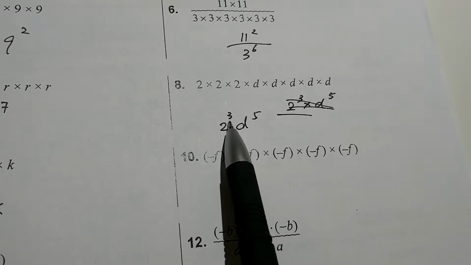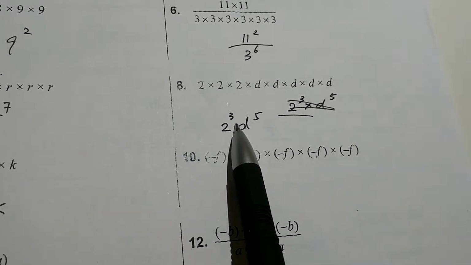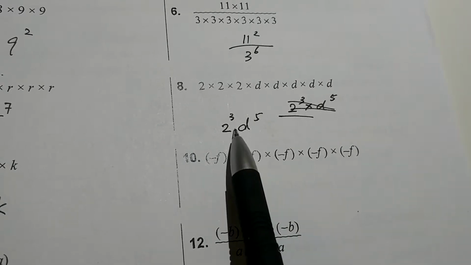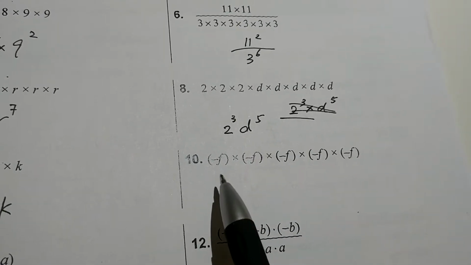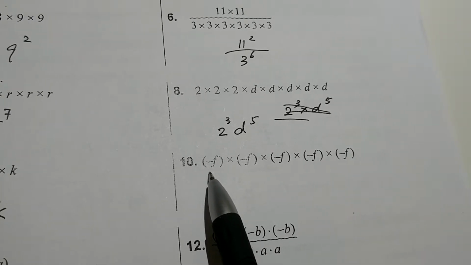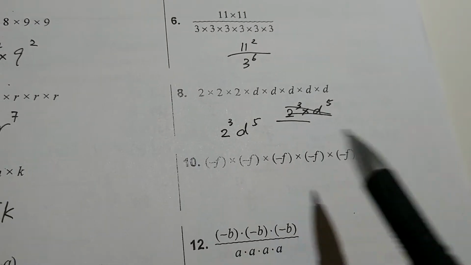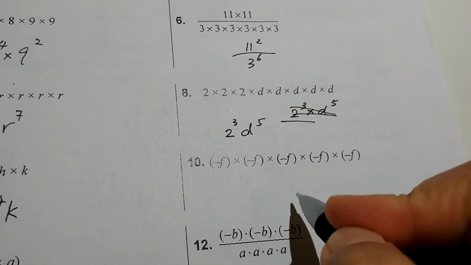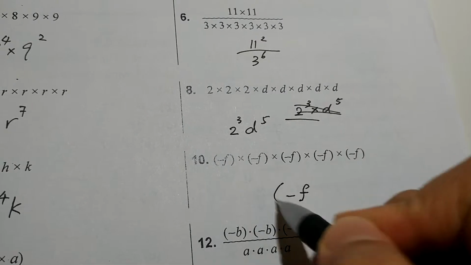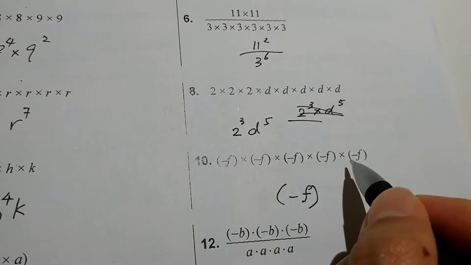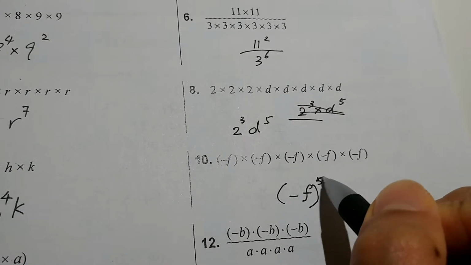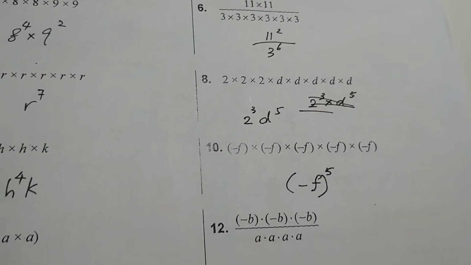Then we know that it is multiplication between 2 to the power of 3 and d to the power of 5. For number 10, you can see that the base is negative f. So I put negative f as the base and put a bracket, and there are 5 negative f multiplied together, so we write power 5.